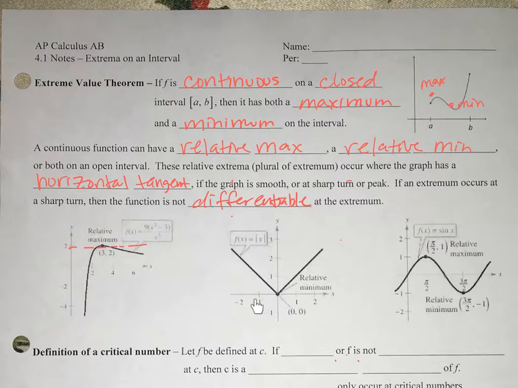Not differentiable means it doesn't have a derivative at that point. If you think of the limit of the slopes of the tangent lines as we approach from the left, it would have some kind of negative slope, and that would be different than as we approach from the right. So at this point, there's no derivative, but you can have a relative min or a relative max at a point where the function is not differentiable. Here's another example of a nice smooth curve, and we have a relative max right here because we could draw a horizontal tangent line, and then we have a relative min right here because at that point we could draw a horizontal tangent.